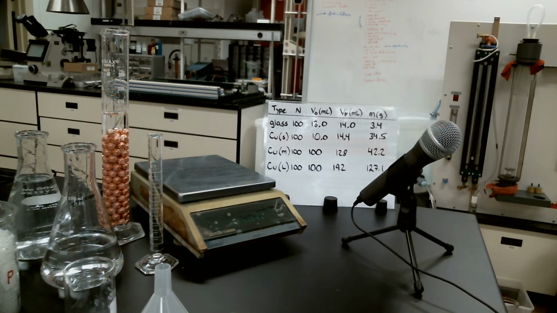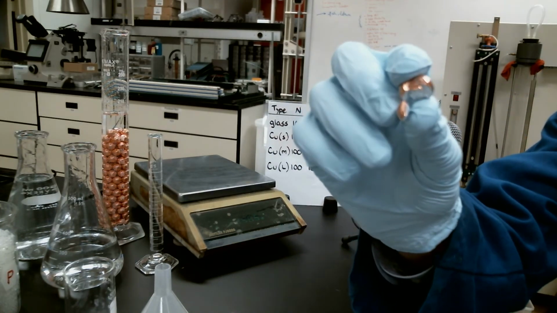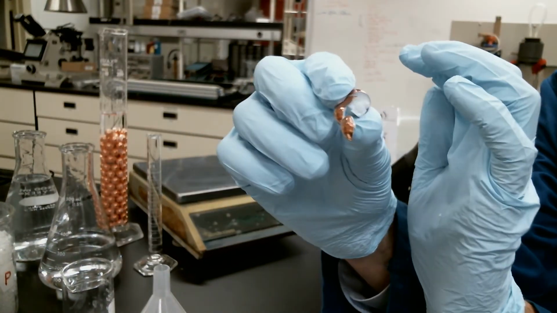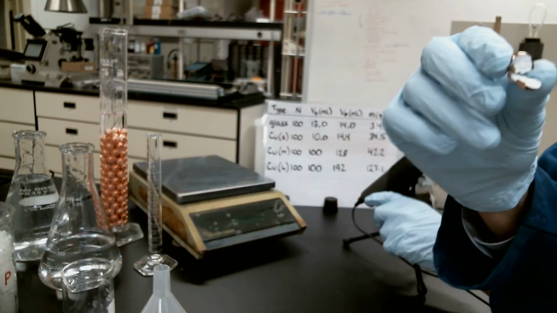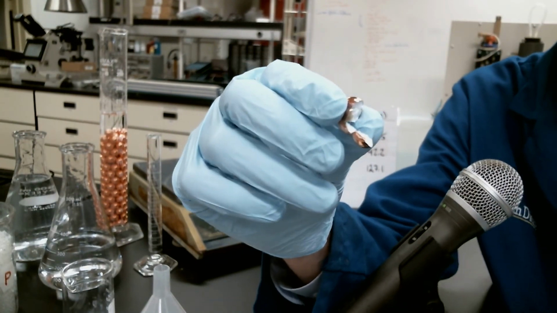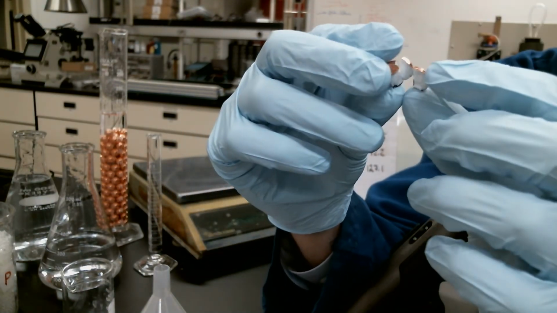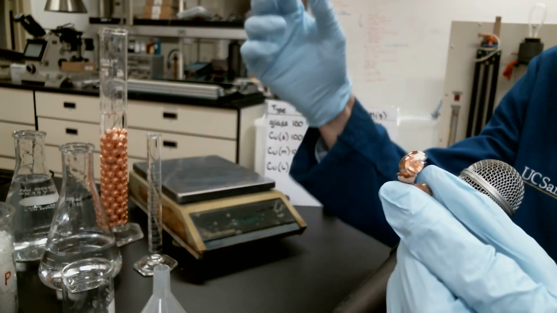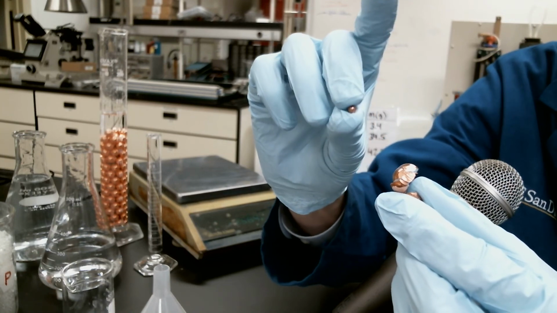So that loud pop you heard, that was this sphere getting pushed into the vise over there. Hopefully my camera will, there you go, focus on me. So if you look inside of that sphere, it's actually filled with plastic. So it's just a copper metal coating that's on the outer surface of this plastic sphere. So I would not expect the density of the medium or the large size spheres to be anywhere near the density of the smaller spheres.